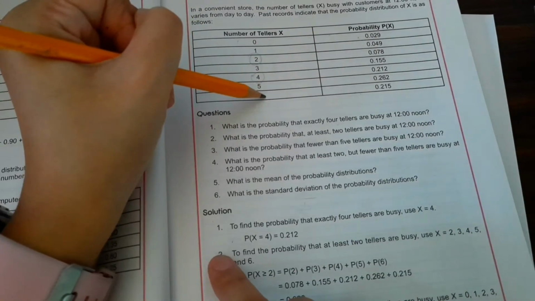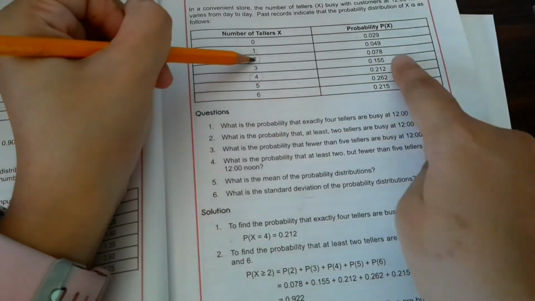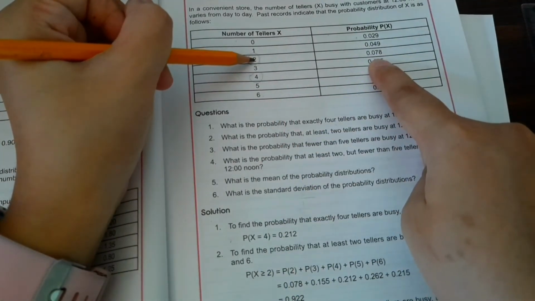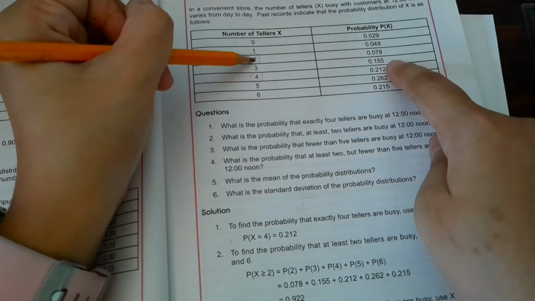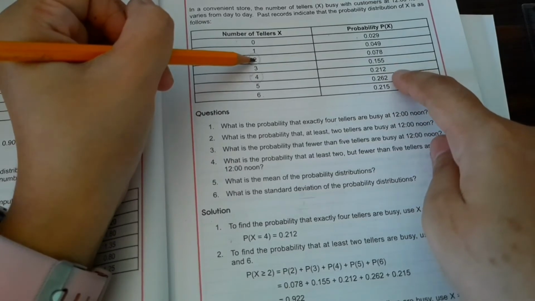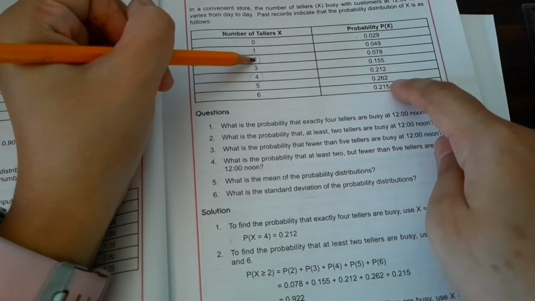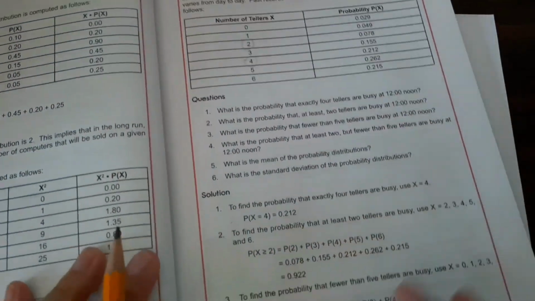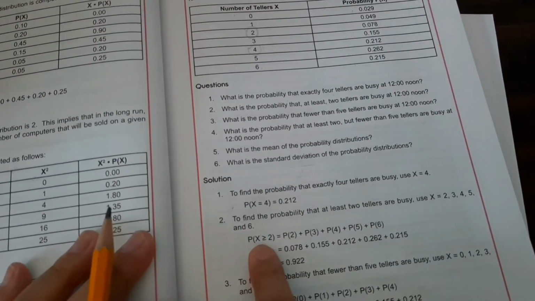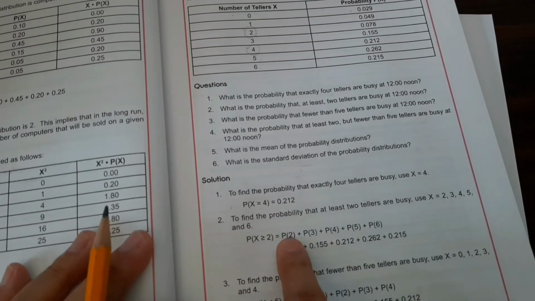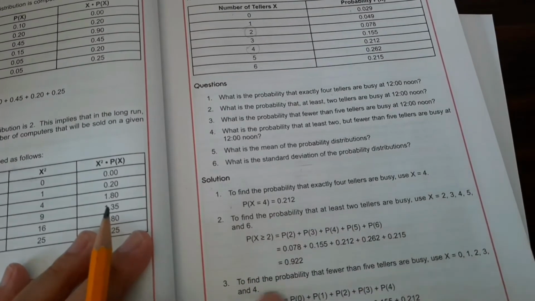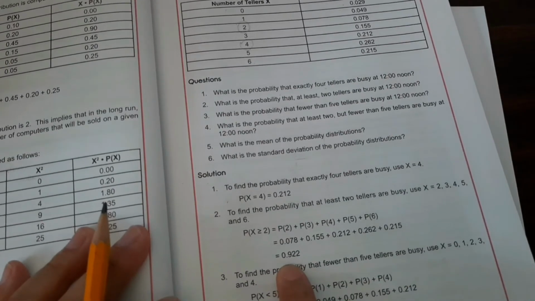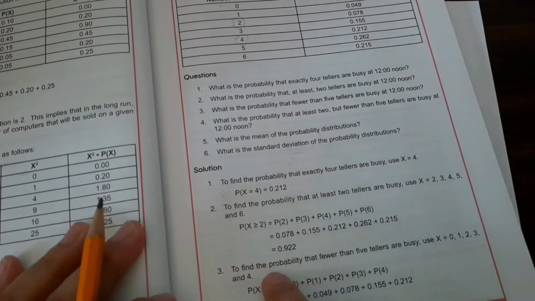So, yun yung magiging probability niya. 0.078 plus 0.155 plus 0.212 plus 0.262 plus 0.215 is equal to, sa solution natin, x is greater than or equal to 2. From p of 2 hanggang p of 6 is equal to 0.922. So, this is the probability.